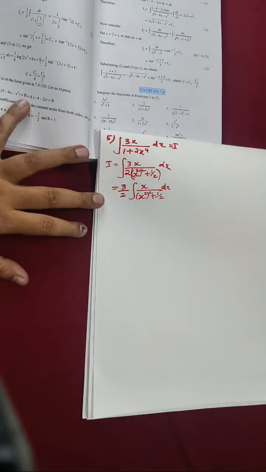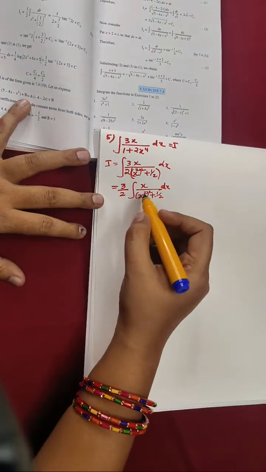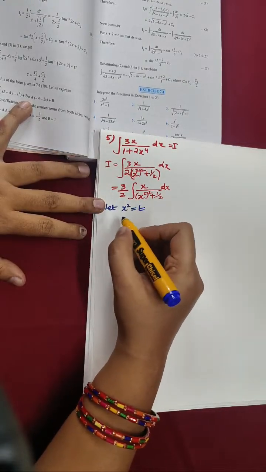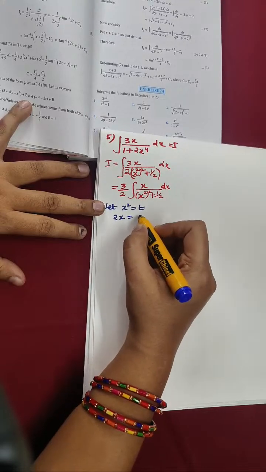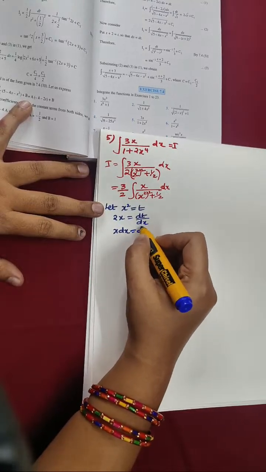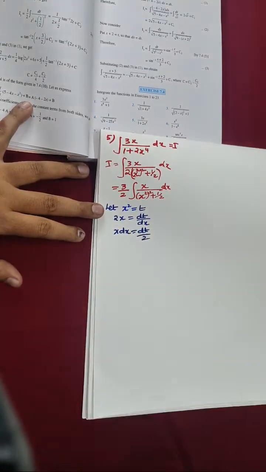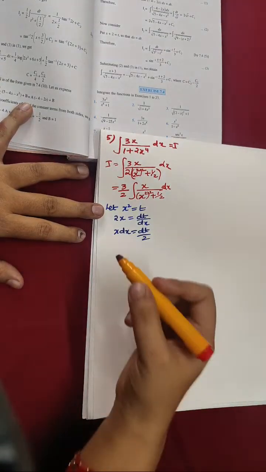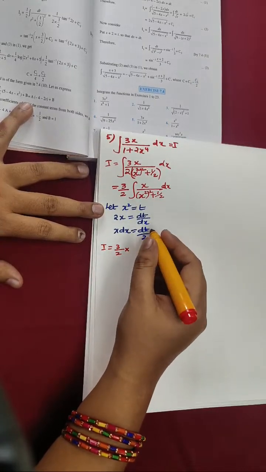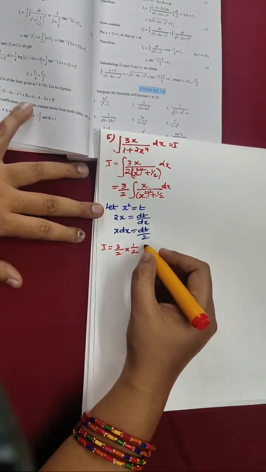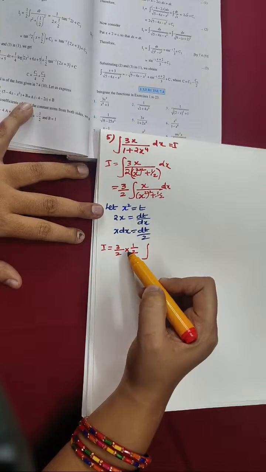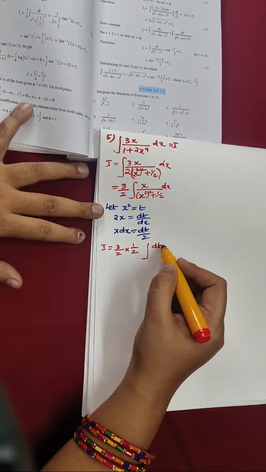Now you can use the substitution method. Like we did in the previous sum, let x square equal to t. When you differentiate both sides with respect to x, you get 2x equal to dt by dx. And x into dx only we have, you don't have the 2 term. So take 2 to the right side, so it will become dt by 2. The question now becomes 3 by 2, which you already have, into 1 by 2, that I am taking outside of the integral. So that will be 3 by 2 into 1 by 2, integral x dx is dt by 2. That 1 by 2 I have written already outside. So simply it will be dt.